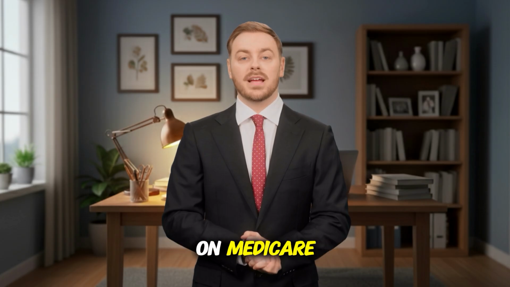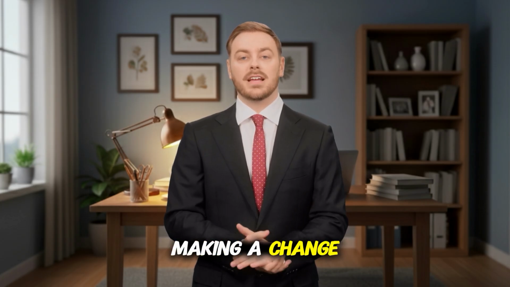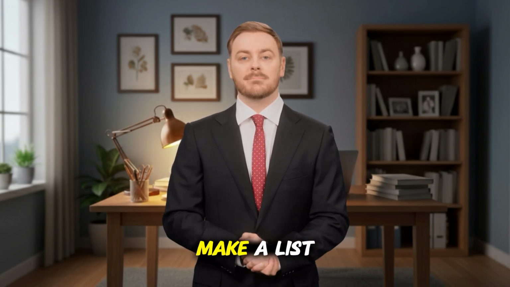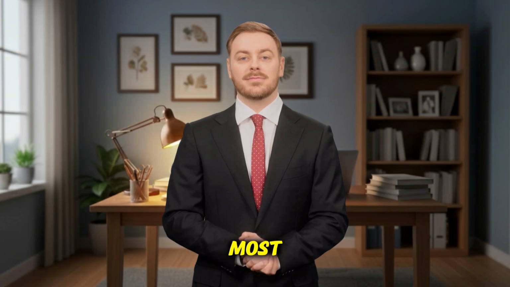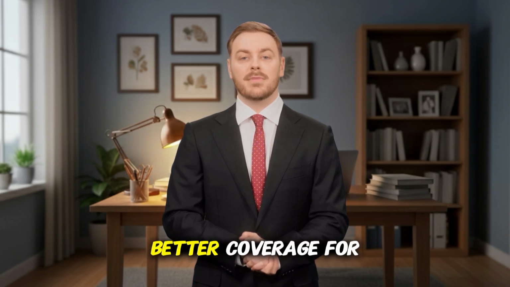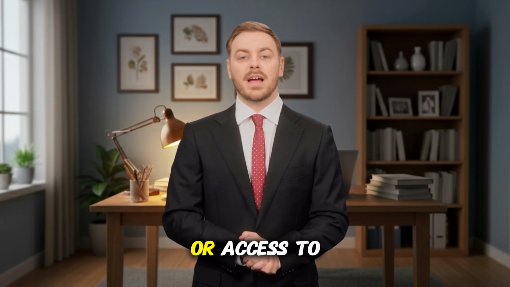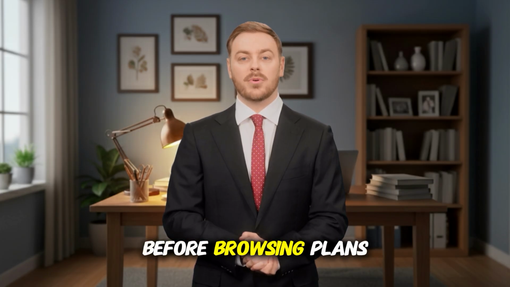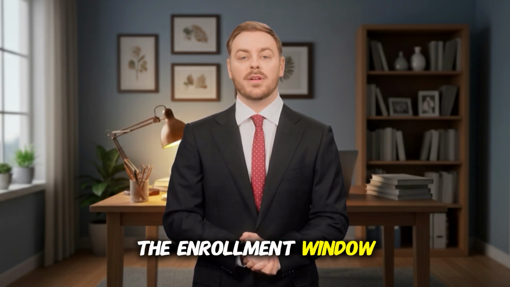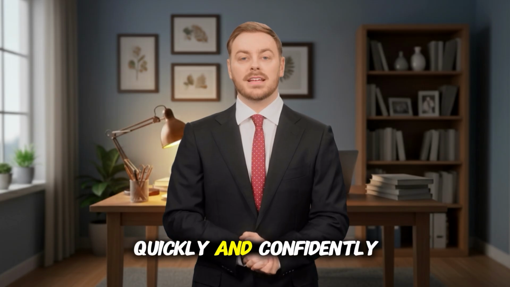If you're already on Medicare and thinking about making a change during the annual election period, make a list of what matters most. Are you looking for lower premiums, better coverage for your prescriptions, or access to specific doctors? Prioritize these factors before browsing plans so that when the enrollment window opens, you can act quickly and confidently.